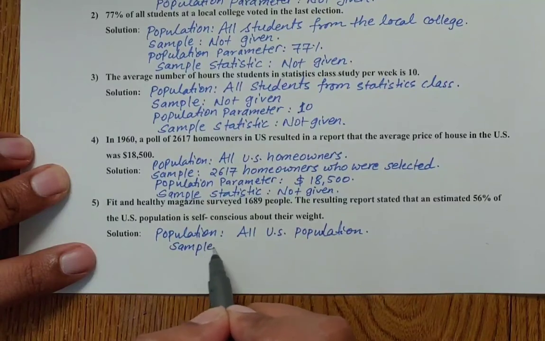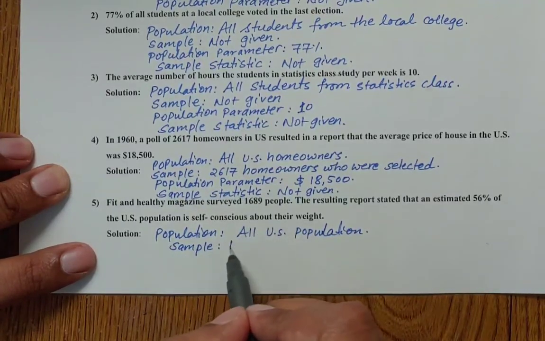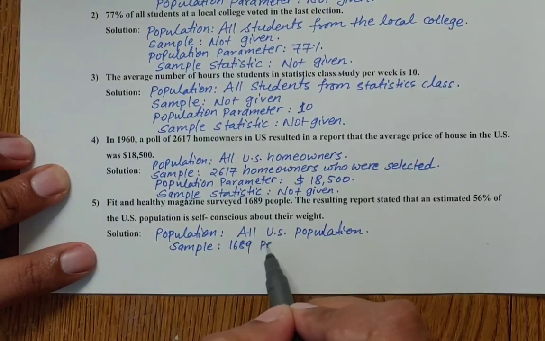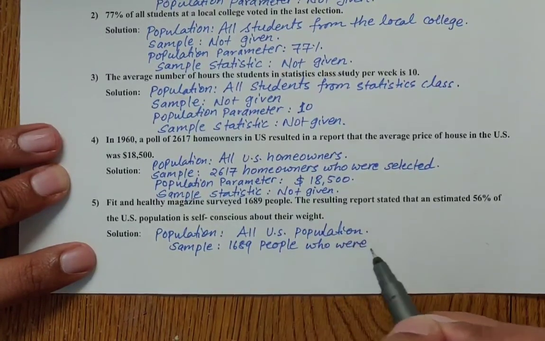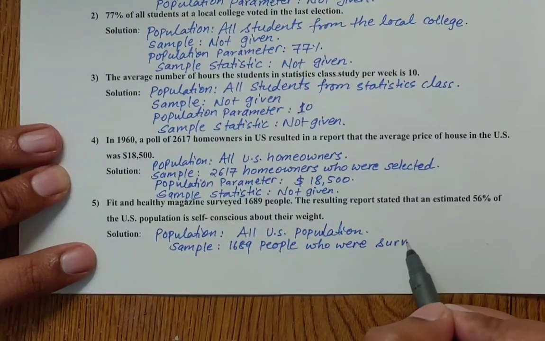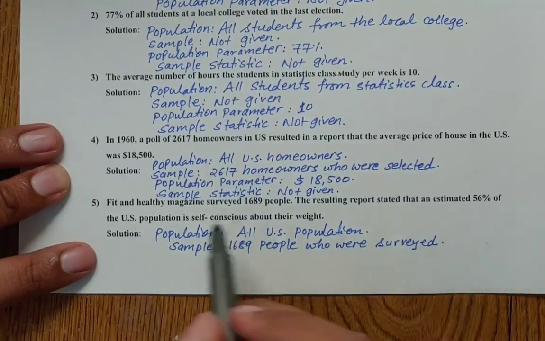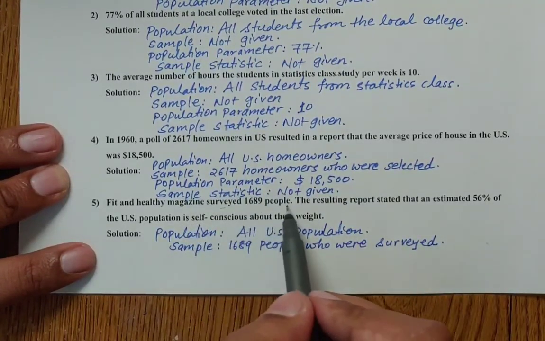The sample is the 1689 people who were surveyed, because they surveyed this many people.